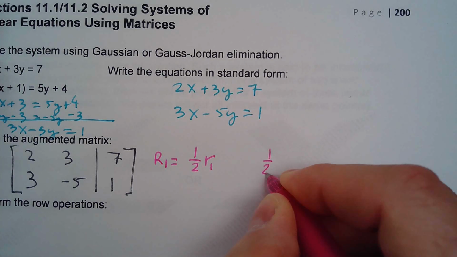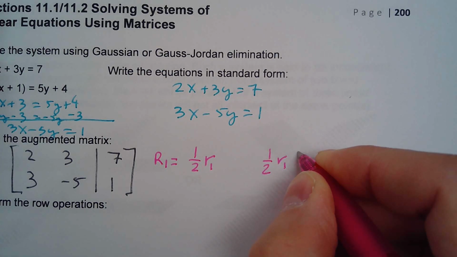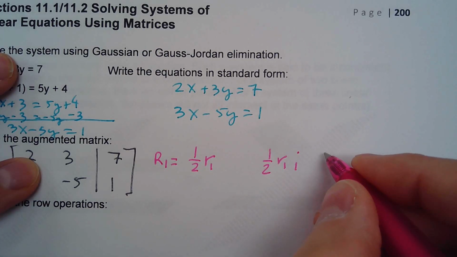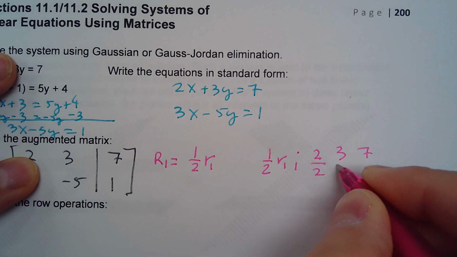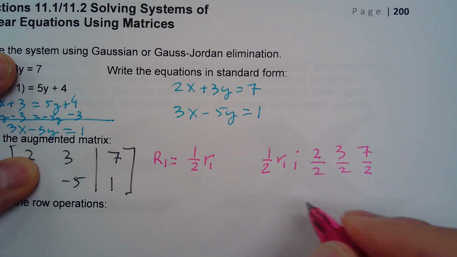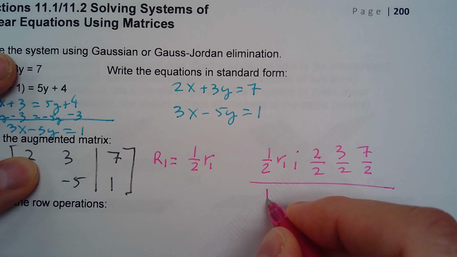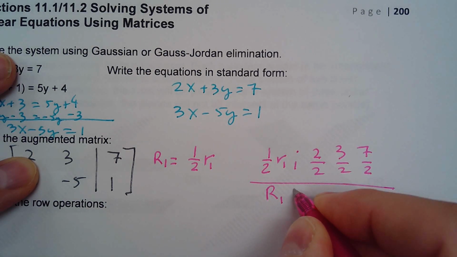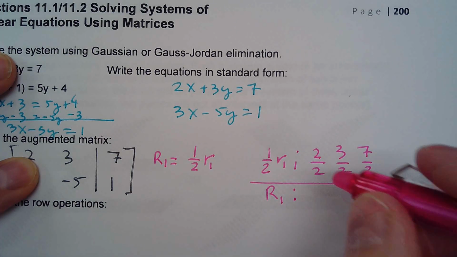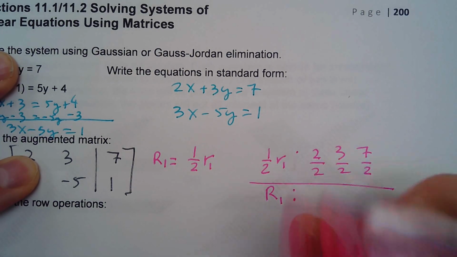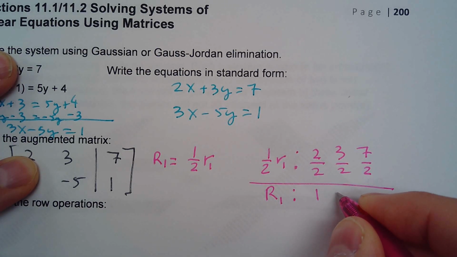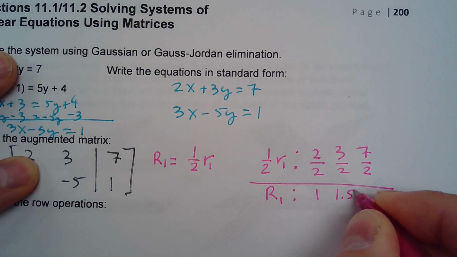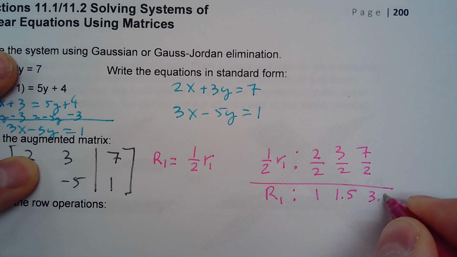So if I take 1/2 of the old row number 1, I'm taking that 2, 3, and 7, and I'm dividing them by 2. And that's going to give me my new row number 1, which would be 1. Let's do it as a decimal, 1.5 and 3.5.